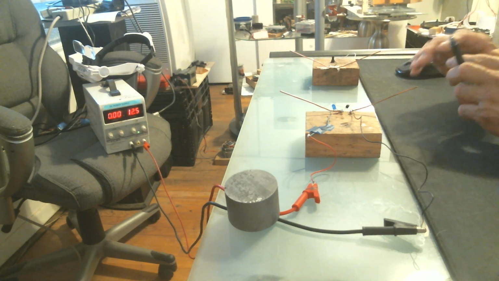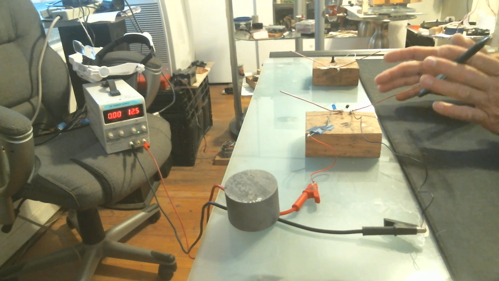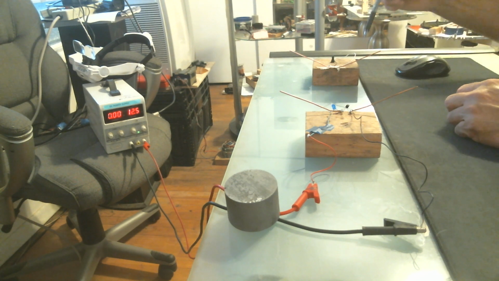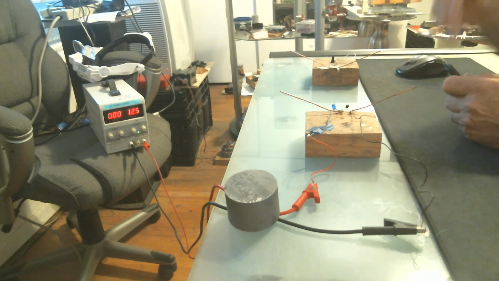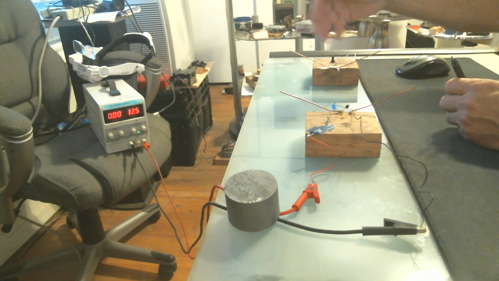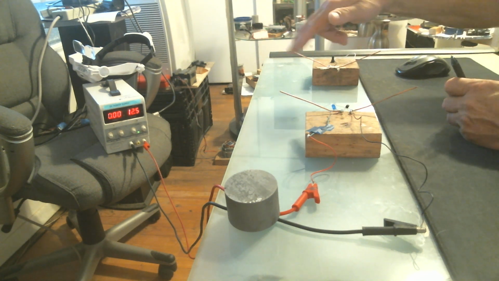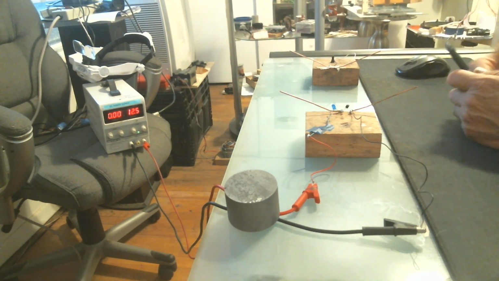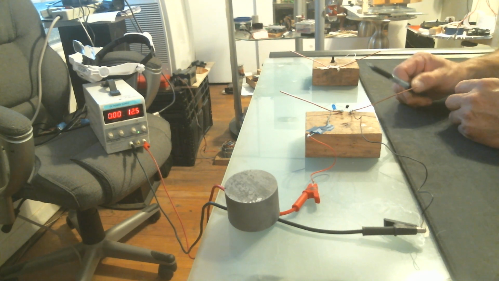It's all covered under electromagnetic energy, and it moves in a certain manner between these conductors. And here's one just like it on the other side.